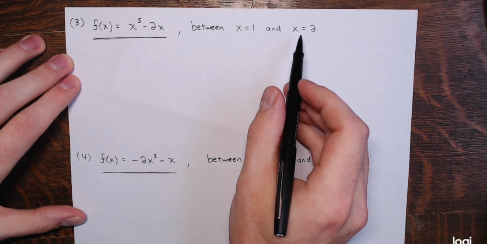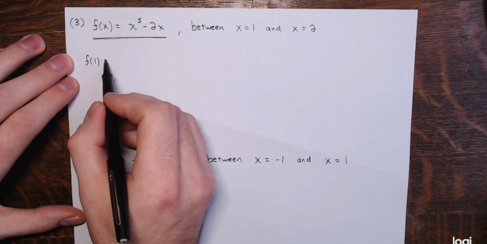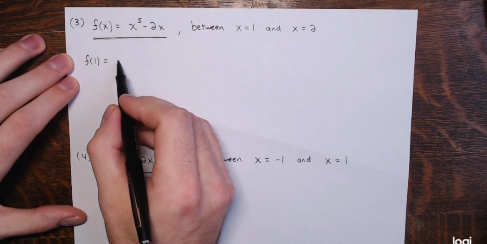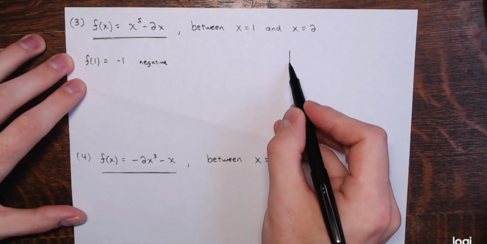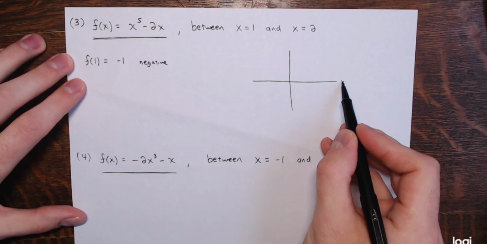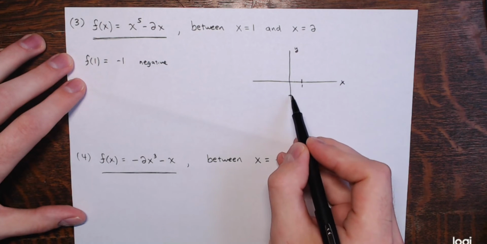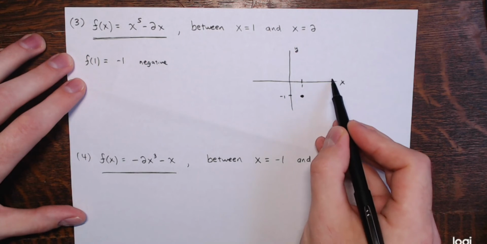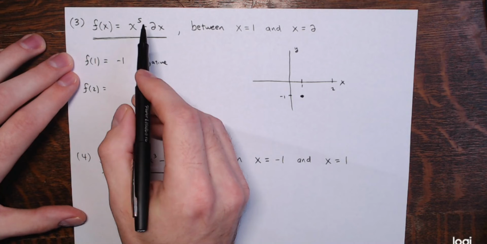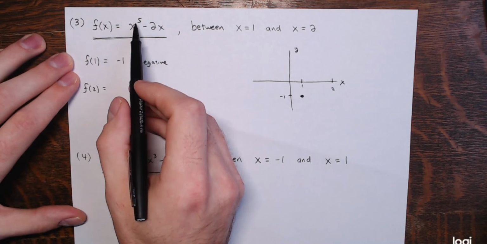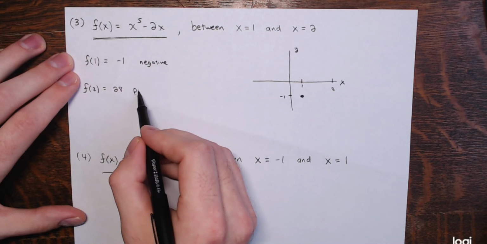All right. So what's f of 1? Well, that would just be 1 minus 2. That'd be negative 1. All right, so it's negative. So if I were graphing this thing, you'd have the point (1, negative 1) on the graph. And then what happens at x equals 2? And again, I'll just say out loud here. 2 to the 5th is 32. 2 times 2 is 4. 32 minus 4 is 28. But all I care about is that it's positive.